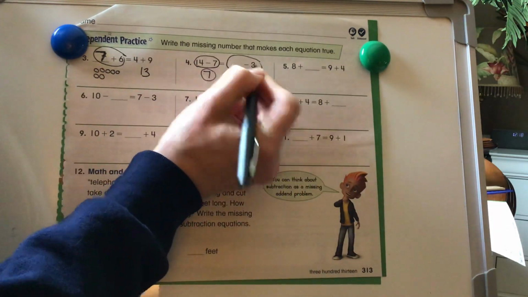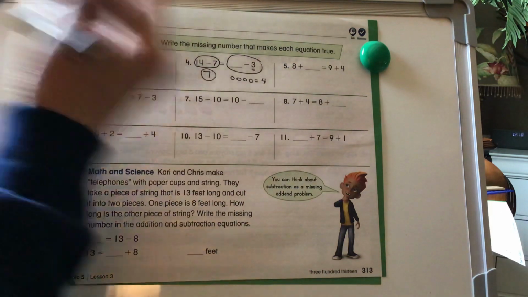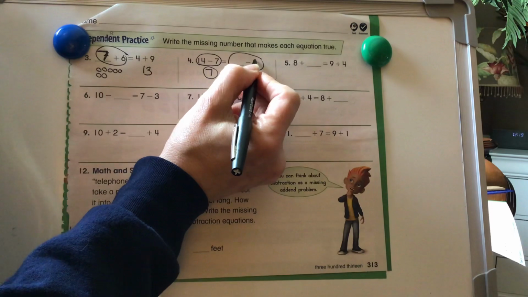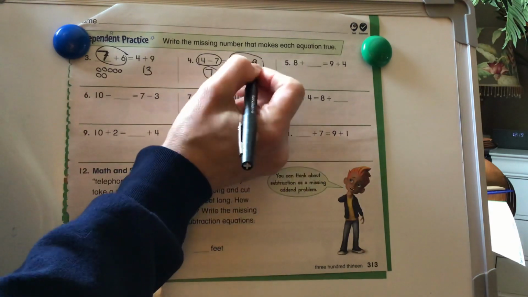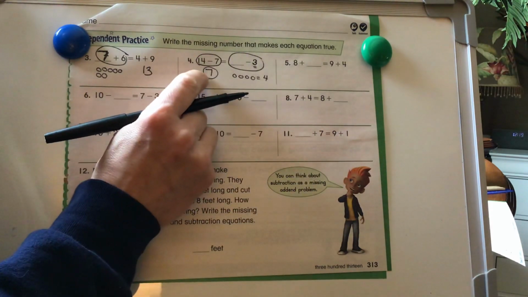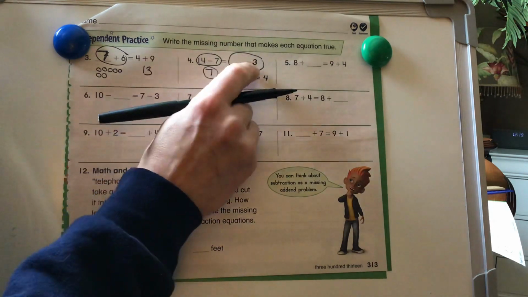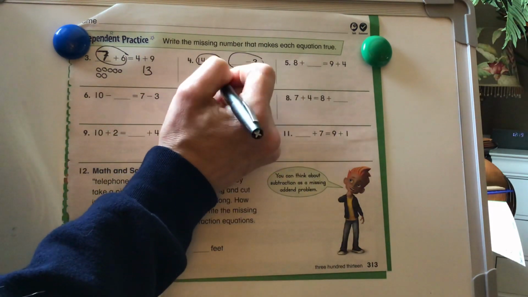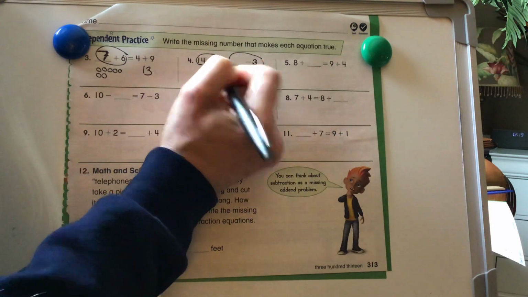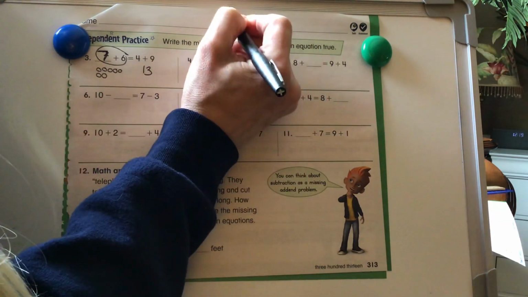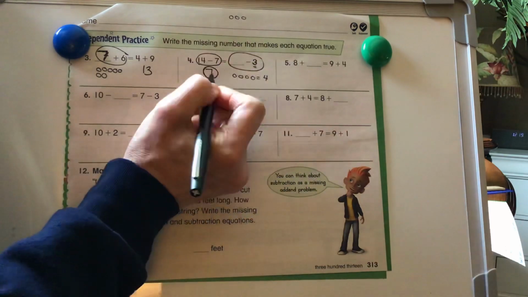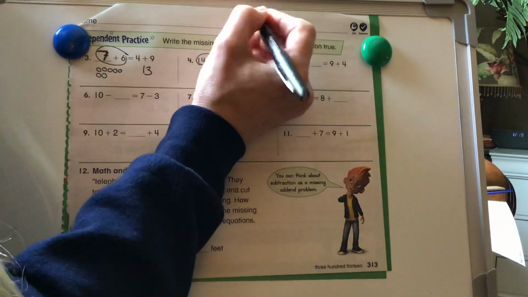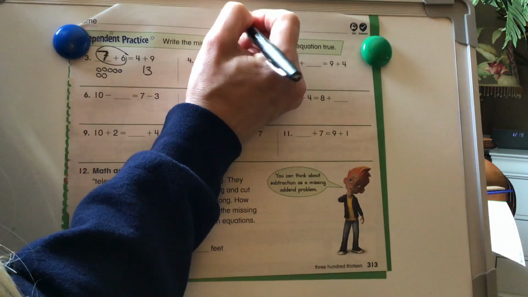So let's start at 3, and we want to start at a number and get up to so that it equals 7 counters on this side. So if I have 3 here, and I need it to be the same, I've got to take my 3 counters, 1, 2, 3, and I've got to get it so it equals 10, but I'm subtracting something. So I need to go 1, 2, 3.